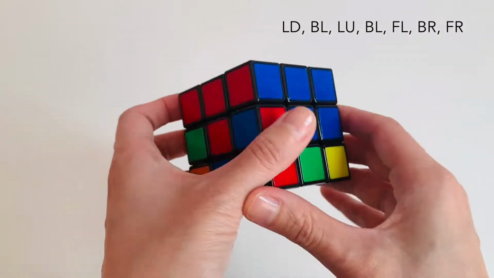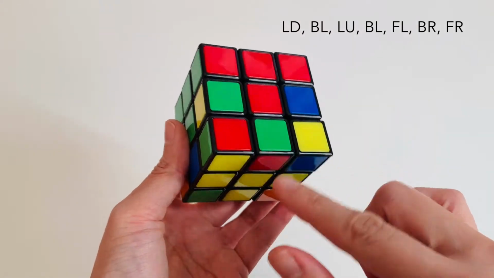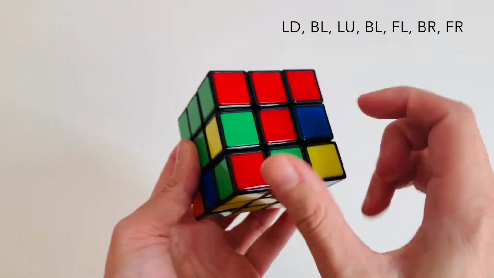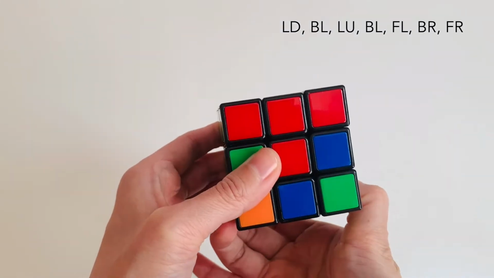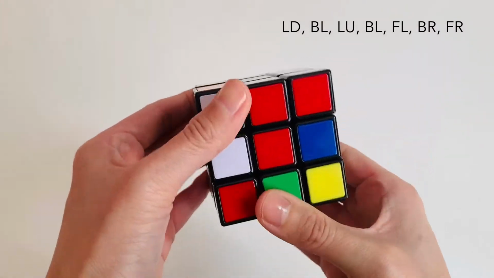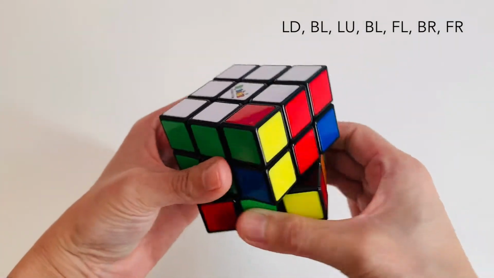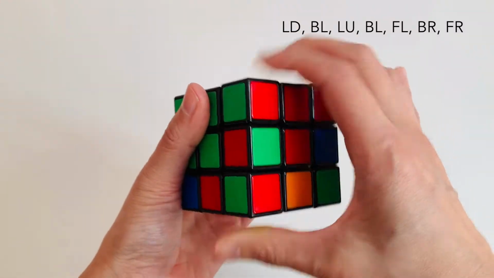Next, let's solve this green and red piece. Be aware since the green is on top, it will move the green to the red face. Repeat the same algorithm to move the piece back down. Left down, bottom left, left up, bottom left, front left, bottom right, front right.